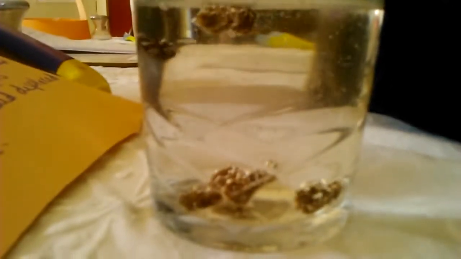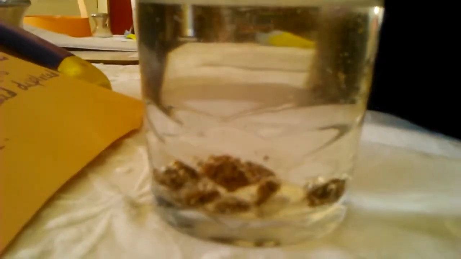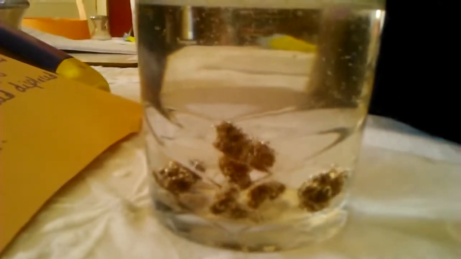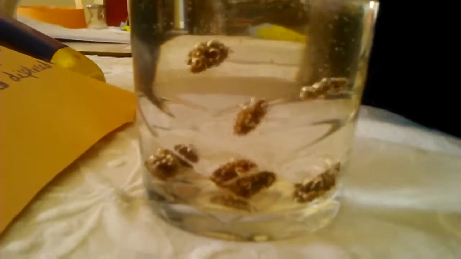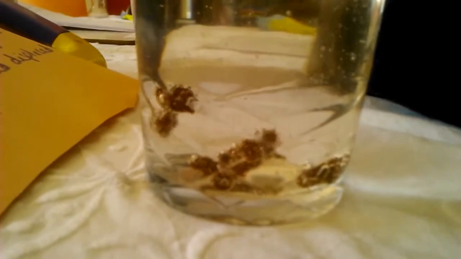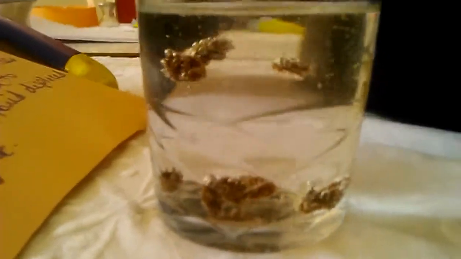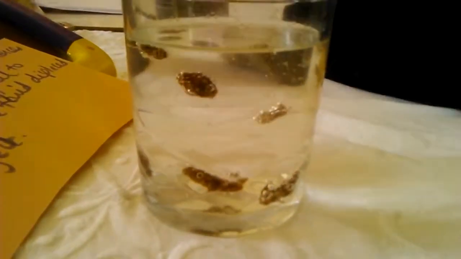Some of them started to stick together, so two of them. We might try this with some other things as well. Anyway, so that's dancing raisins, and it's a fun experiment you can do at home.